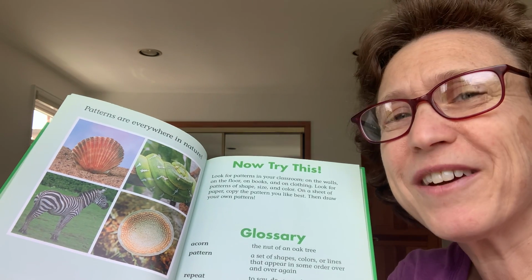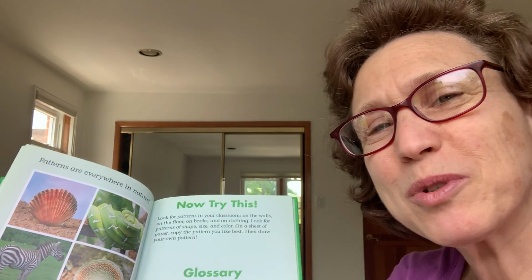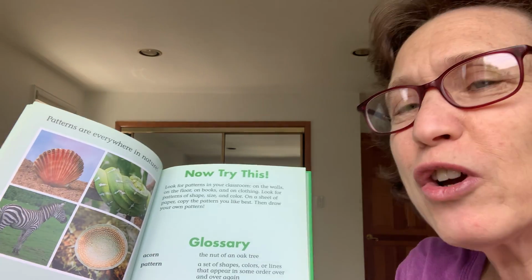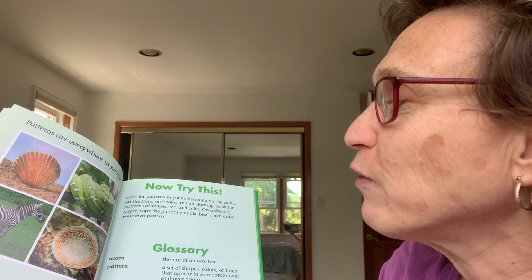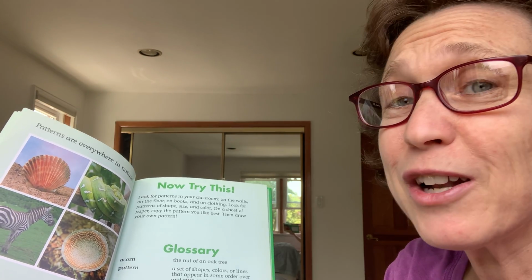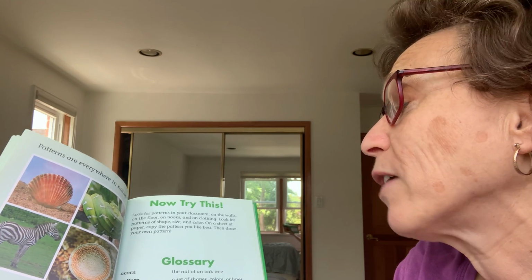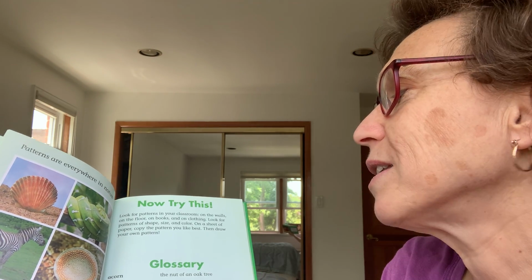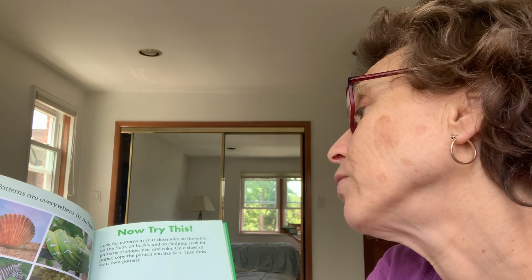Patterns are everywhere in nature. Now here's something you can try. This chapter is called Now Try This. Look for patterns in your classroom, on the walls, on the floor, on books, and on clothing. You could look at home too for those things. Look for patterns of shape, size, and color. On a sheet of paper, copy the pattern you like best, and then draw your own pattern. That sounds like fun. That's something you could do.